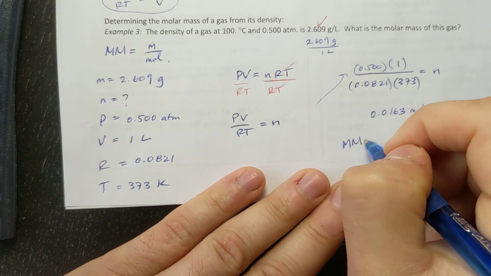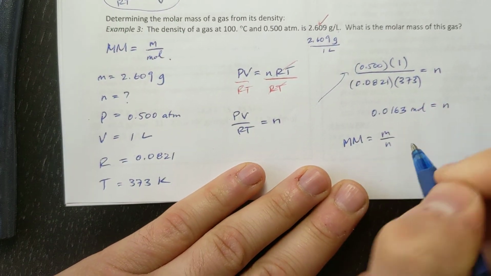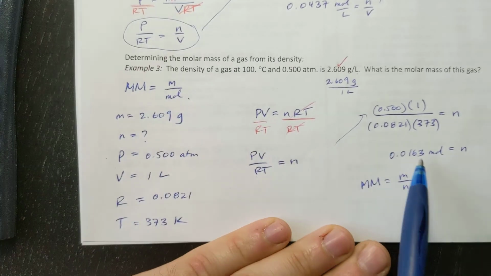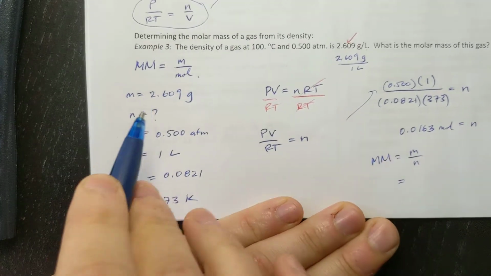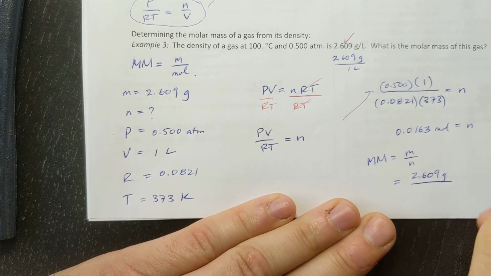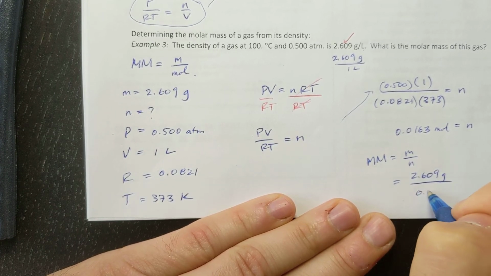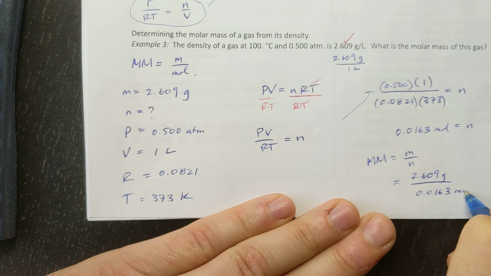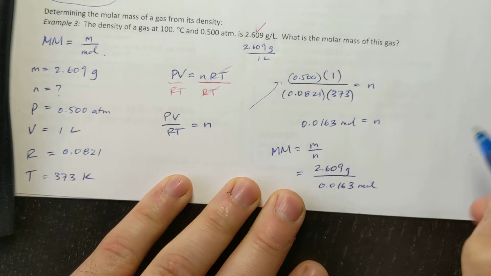Molar mass, remember, is mass over moles, right? My mass was given as 2.609 grams, and moles is 0.0163 moles, but I'm going to use the value that was in my calculator.